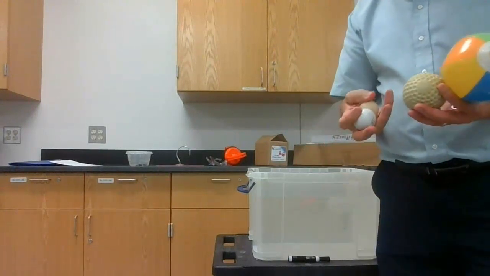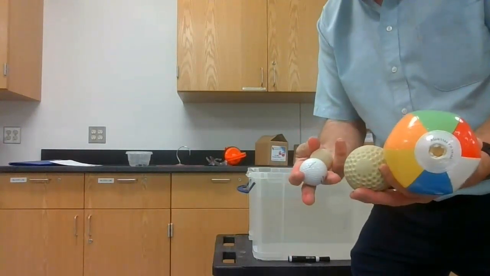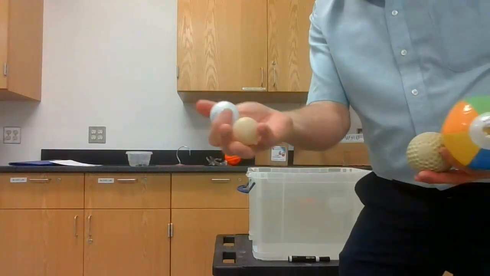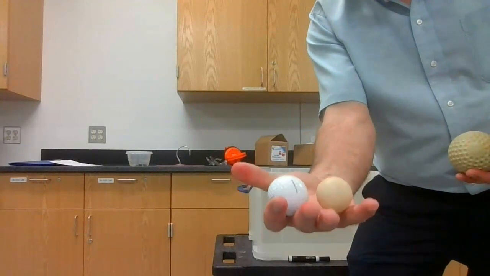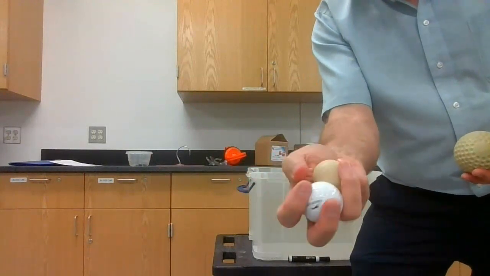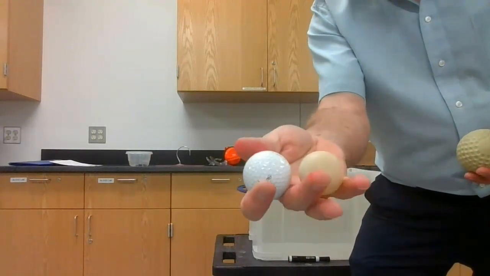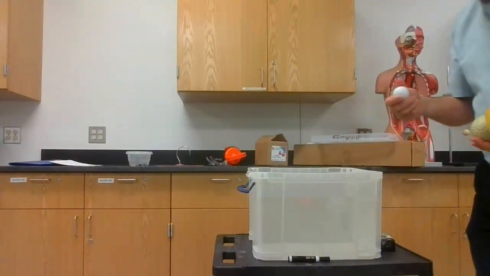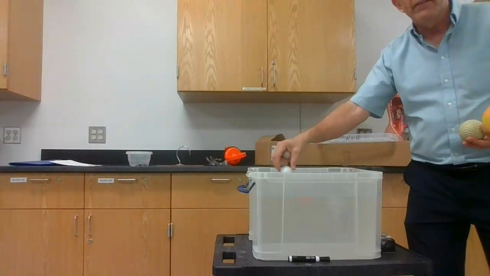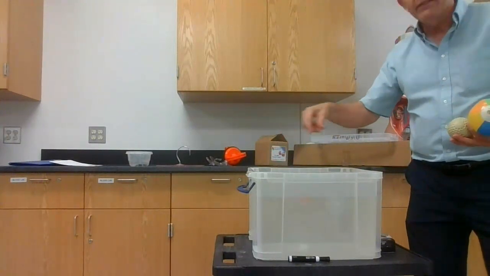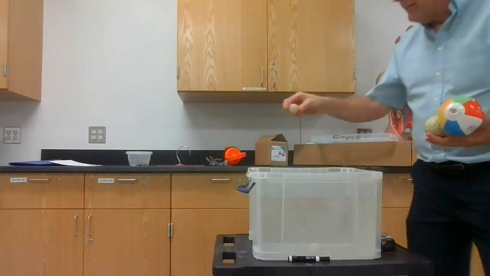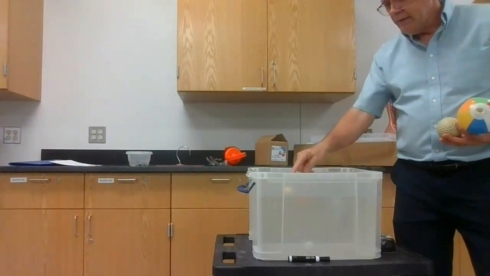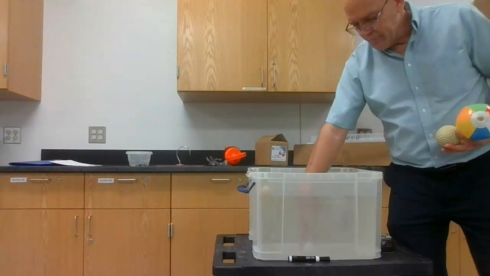Okay? Now, the question is, which one of these would have the greatest buoyant force, or would they have the same amount? Well, let's talk about just two things here real quick. First of all, we have a golf ball and a ping pong ball. Now, they're not exactly the same size. Let's say they were exactly the same size. Which one would have more buoyant force? Well, if we drop the golf ball in there, it sinks all the way down to the bottom. I hope you can see that. If I drop the ping pong ball, it floats on the surface.